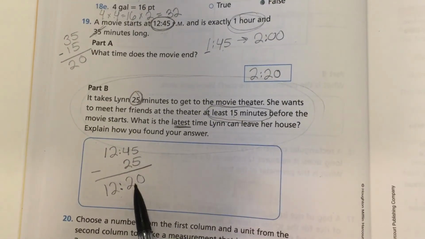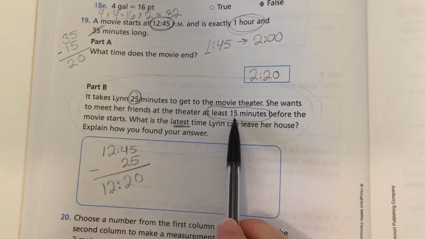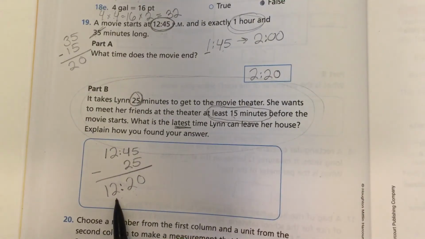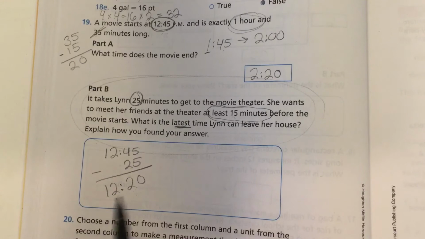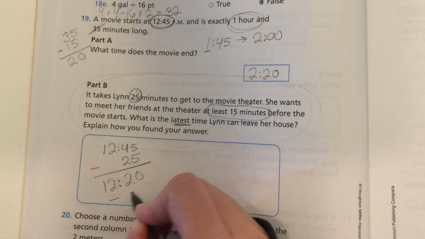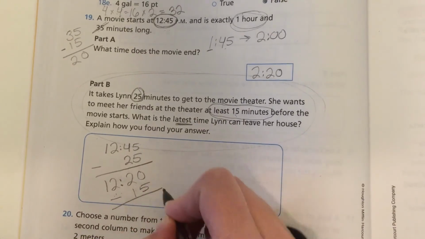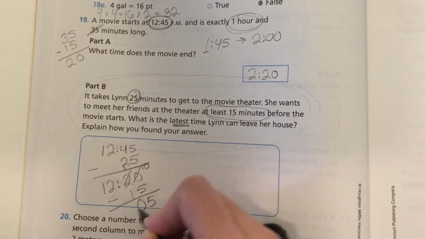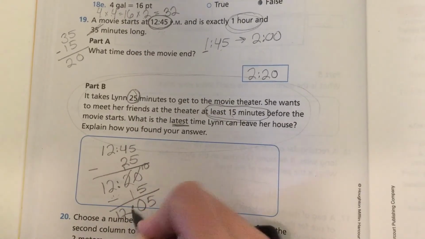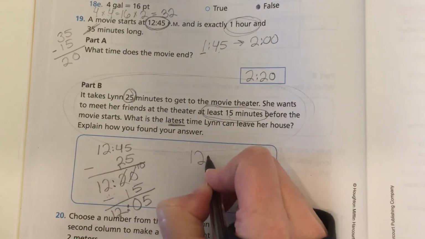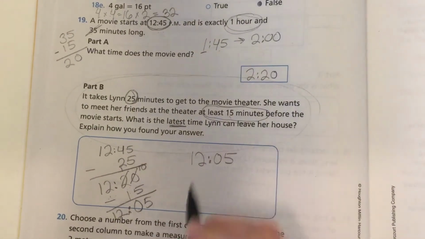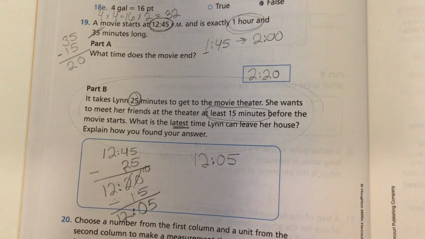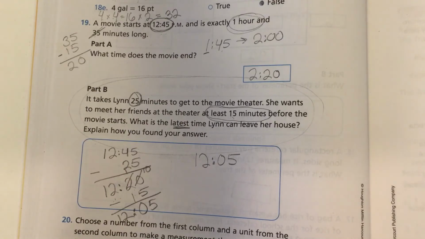We actually can, because look, 20 minus 15, we're still going to have an answer, and we're still going to be in the 12 o'clock. It'll just be almost past 12 o'clock before that to the 11 o'clock hour. So we're going to subtract 15. Sorry, that's kind of sloppy. And we end up with 12:05. And remember, 12:05 is answering the latest possible time that she could leave and still be there 15 minutes early.